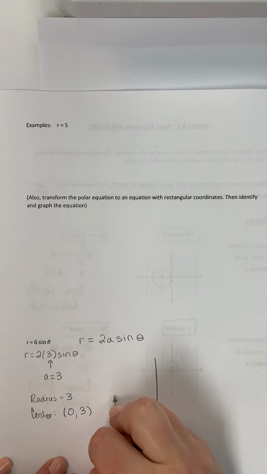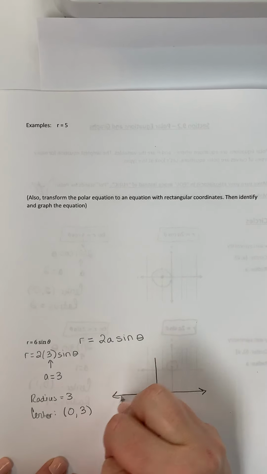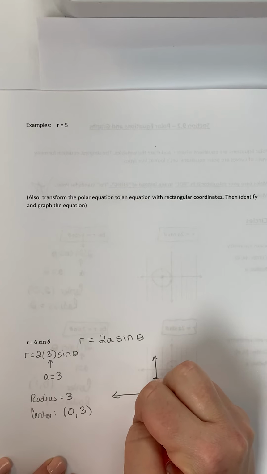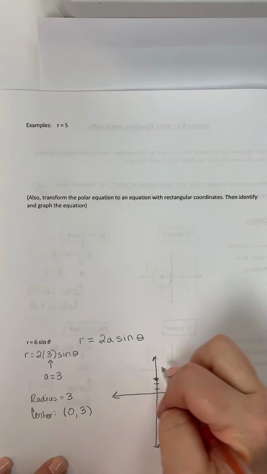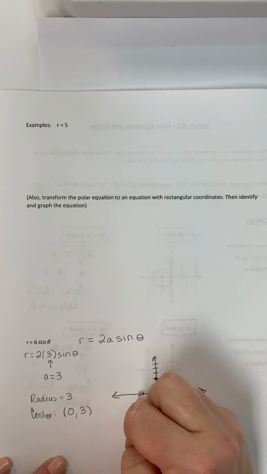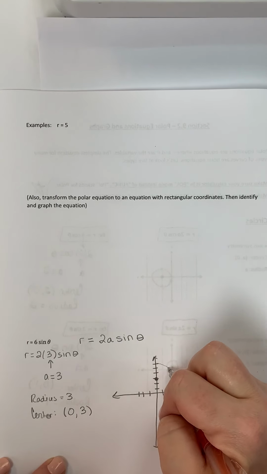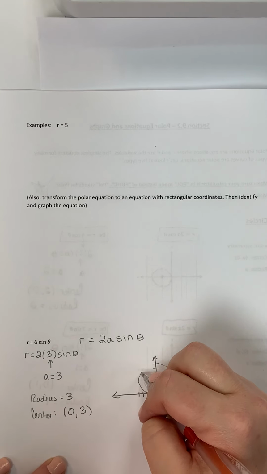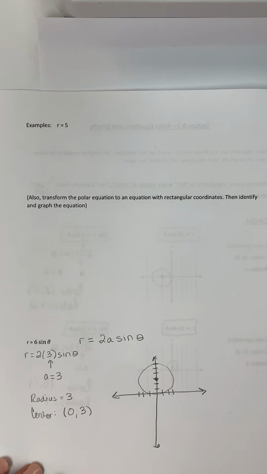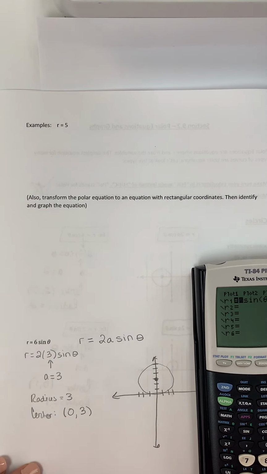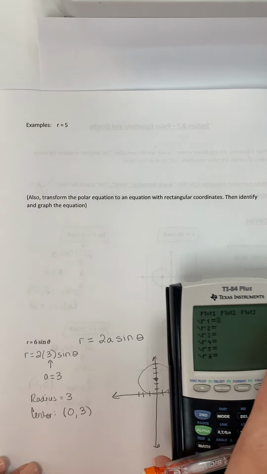So what I'm looking at here is 1, 2, 3. There's my center. I'm going to have a radius of 3, so I'm going to go out 3 in all directions here. The best you can, just draw a nice little picture, and there he is. Okay, that's what we predict he will be.